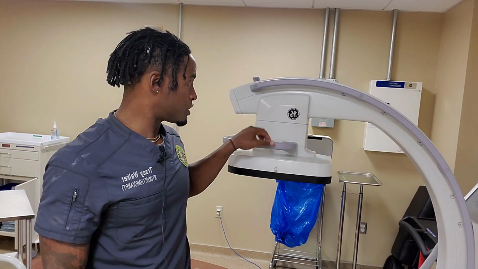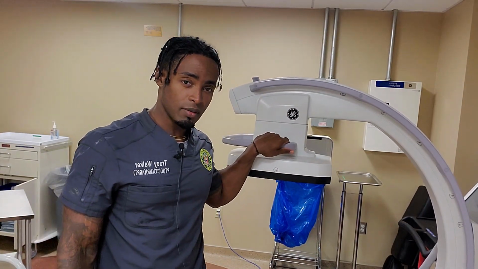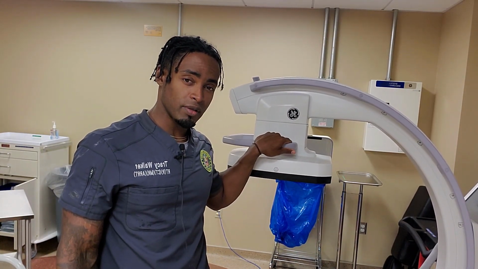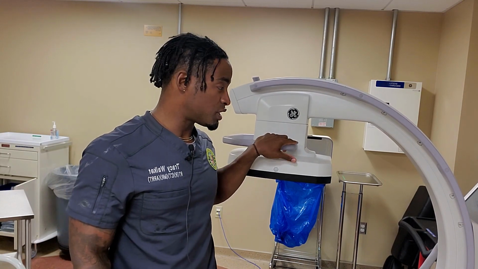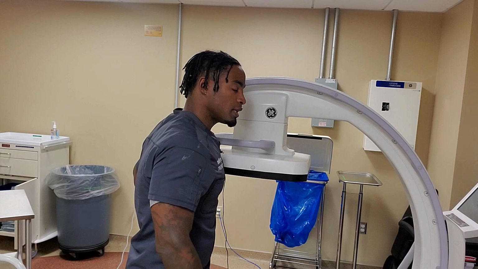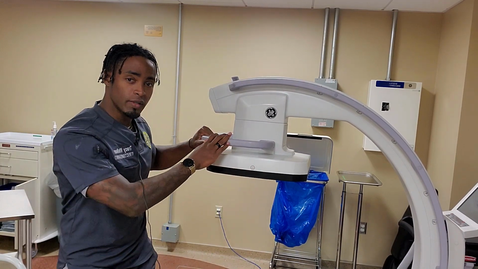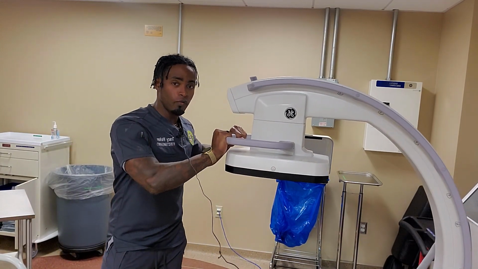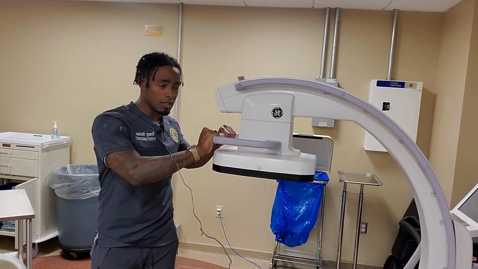Another thing I want to talk about when moving this machine is patient safety and safety for yourself. This machine is very heavy. I know I may look like the perfect physical specimen. Just kidding. But this machine is very heavy. So when you move this around, use both hands at all times.